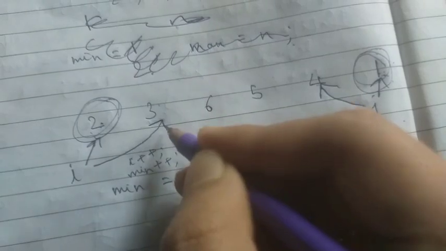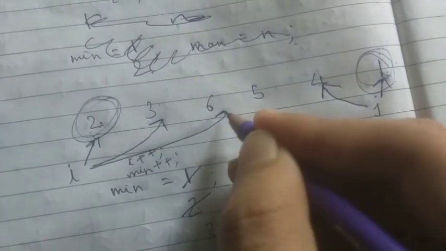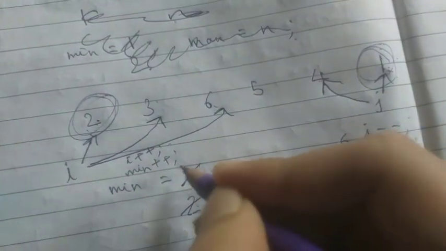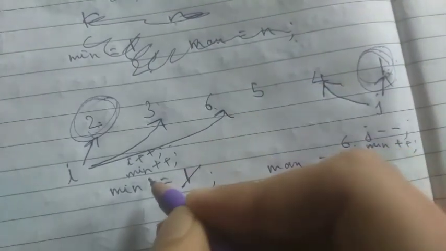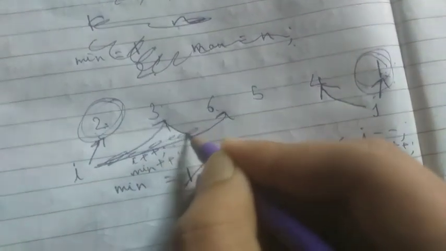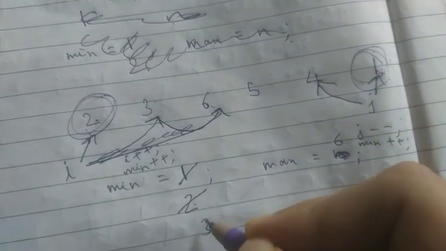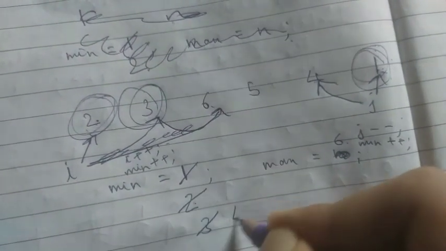And i is pointing to 3, so we can't do this. So the same thing will occur: the pointer shifts from here to here, i plus plus, and minimum plus plus. Since we are going to exclude 3 also, we have to replace this with 4.